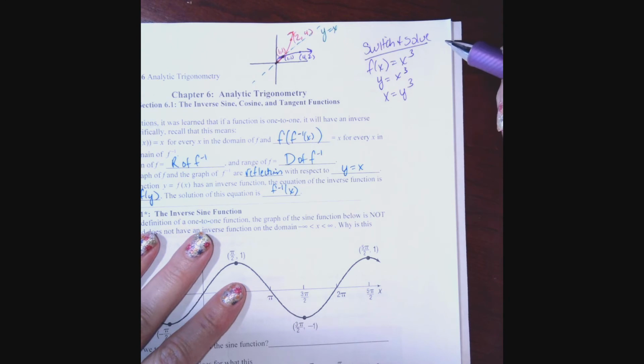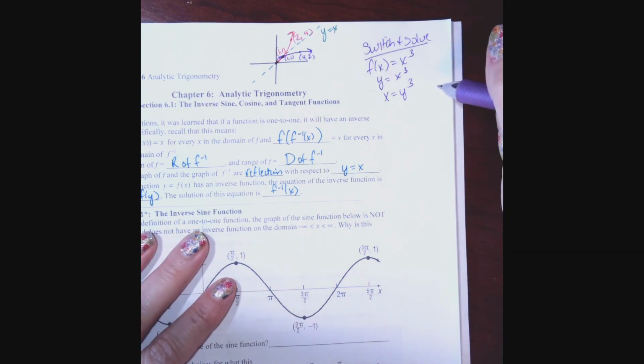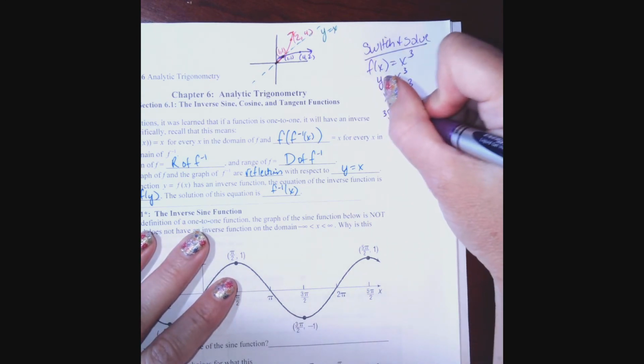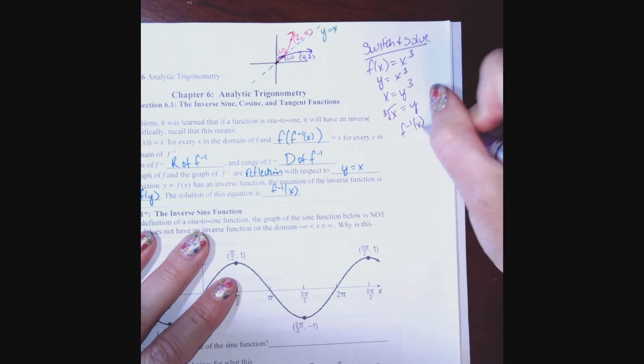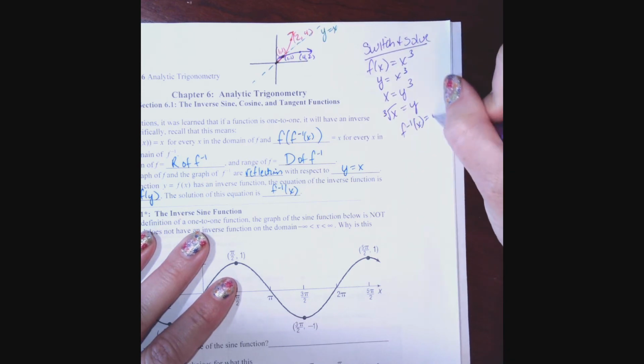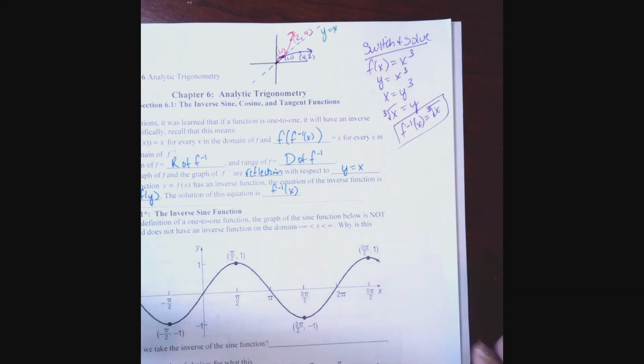To solve for y, I'm going to need to take the cube root of both sides, so that would give me cube root of x equals y, and then I just rewrite it in inverse notation. f inverse of x equals cube root of x. So that's how I use the switch and solve method to find an inverse function.